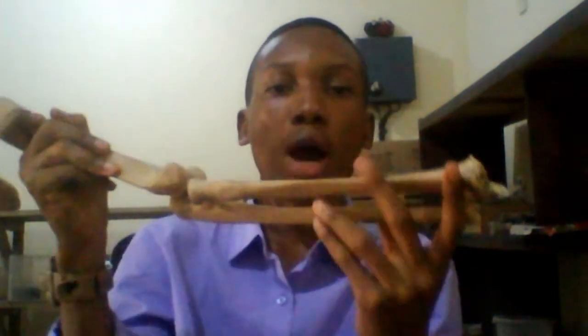So this is just like a model. This is a model, and you can see you have one of the bones of the shoulder. This one is called the scapula. Then you have another bone of the shoulder called the clavicle. We're going to talk about them in details. Then you have a bone of the arm called the humerus. This is the humerus. Then we have two bones of the forearm.